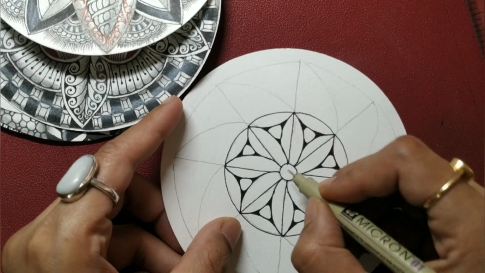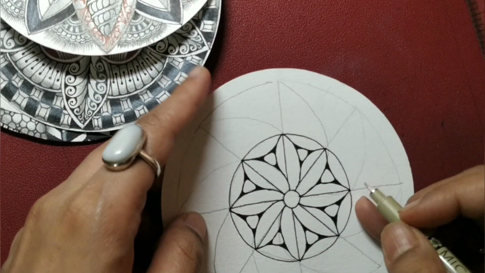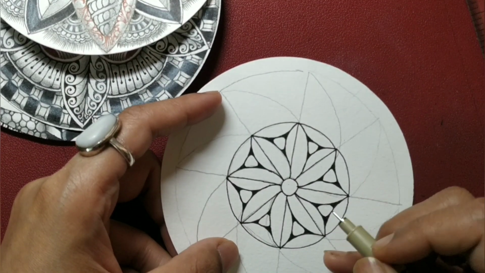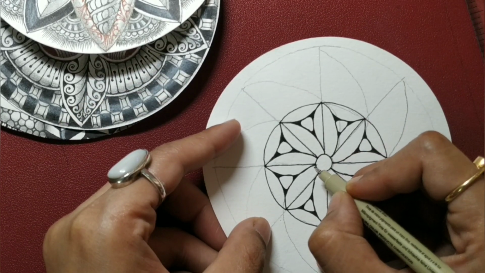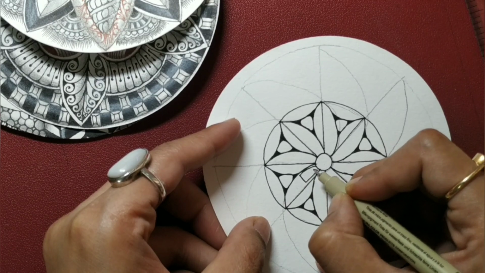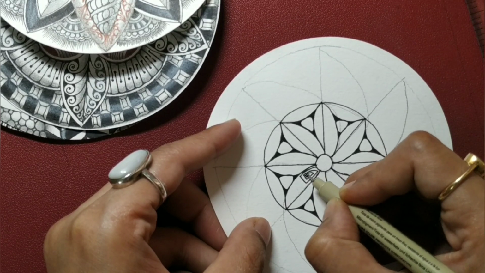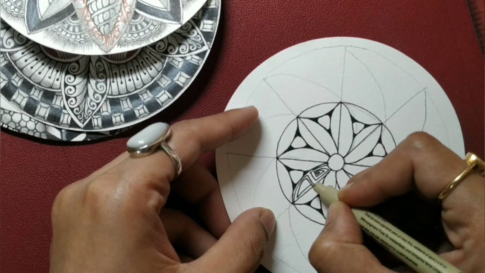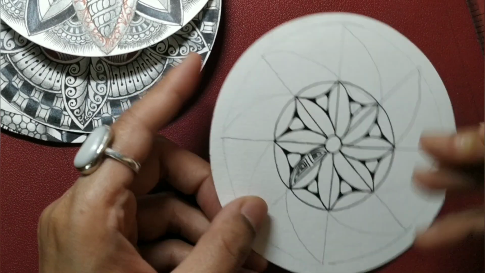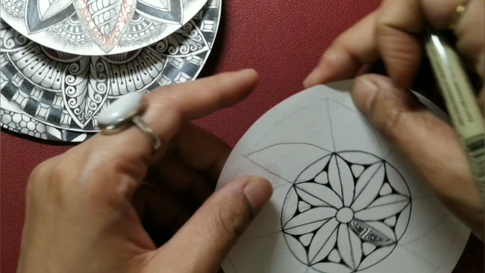So what we can do here is insert something like a mingle inside, coming from both sides. Just add a little more because the petals are quite big in size.